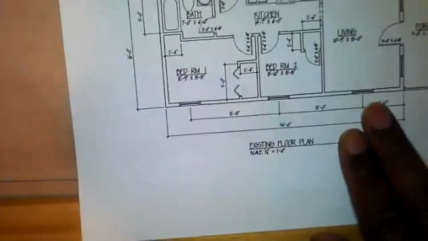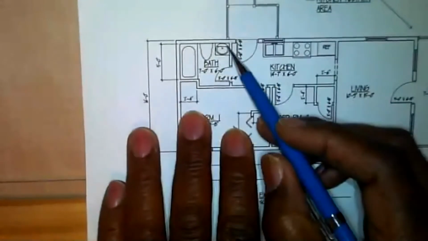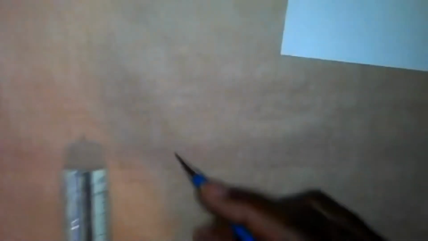So what I want to do now is, your design starts right here in this corner, correct? It does. Yes. So here's what we're going to do. I'm just using our scale and our pencil. I'm going to start down here.